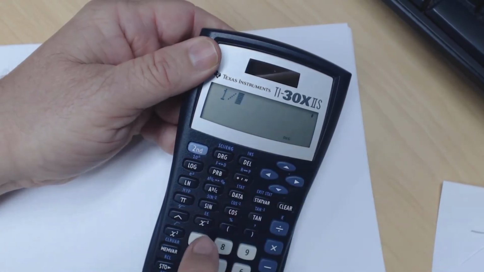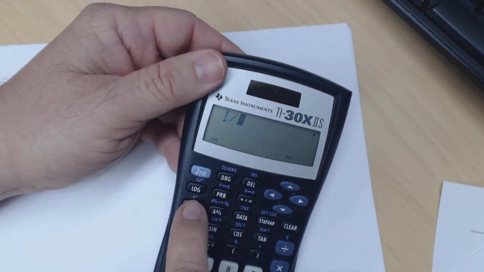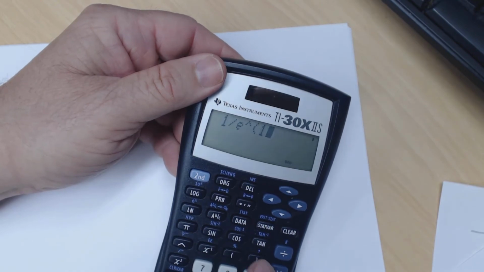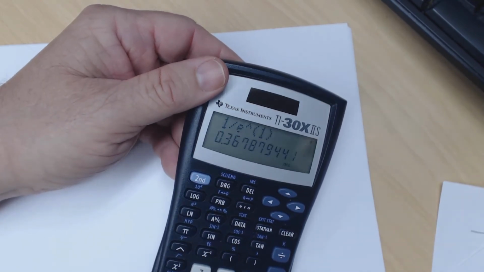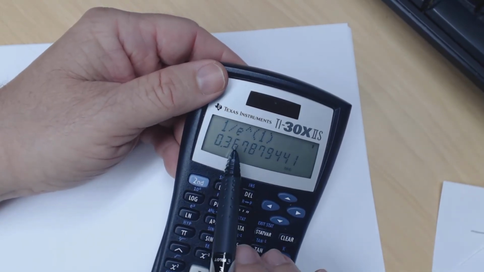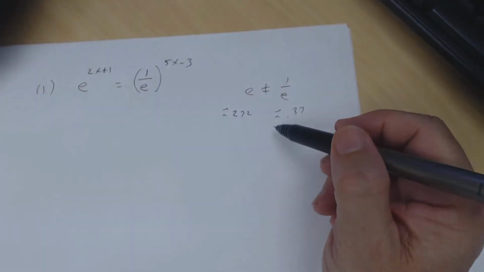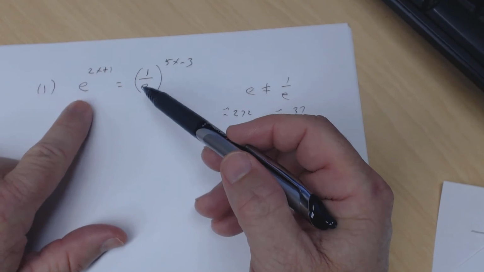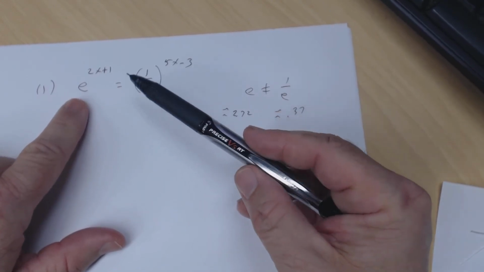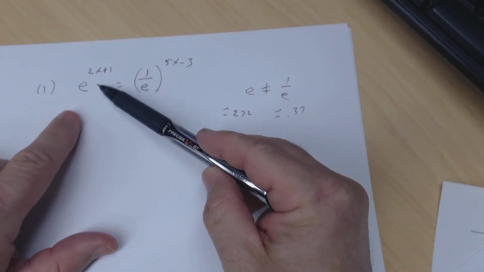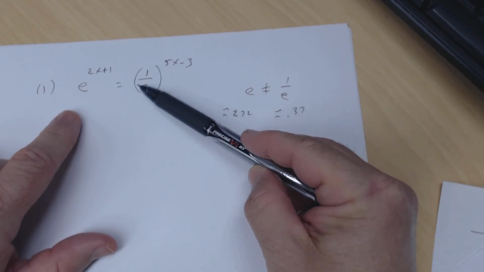1 over e. If you do 1 divided by e, I gotta get e now. You gotta press second e to the first power. That's 1 over e. It is about 0.37 to 2 decimal places. So notice they're not the same. So don't think those bases are the same just because you see an e. You got to think about the base. This base is e. This base is 1 over e.